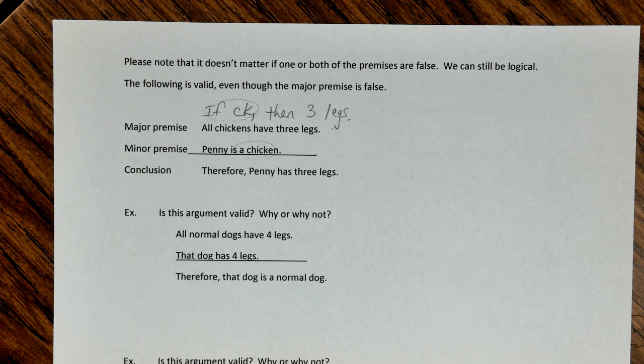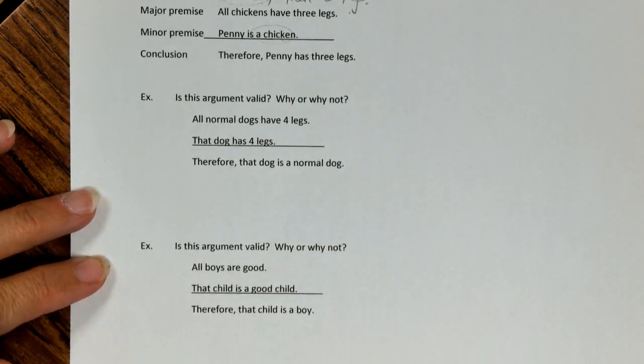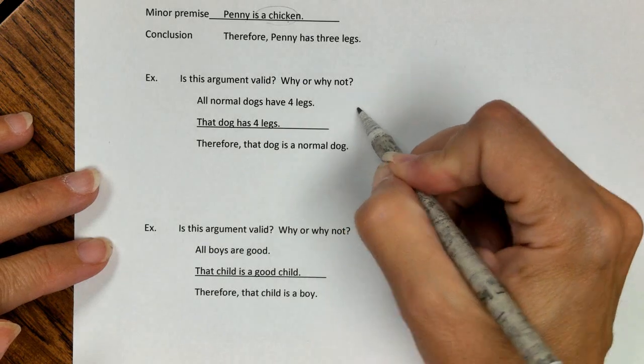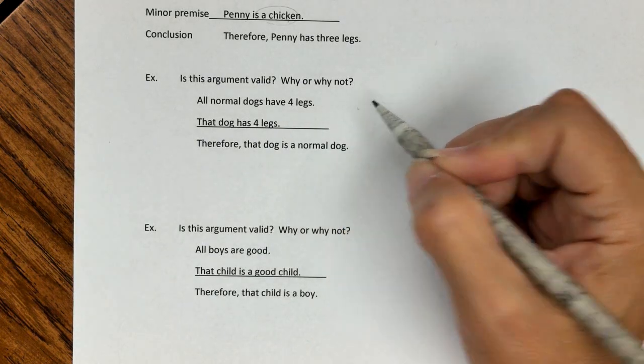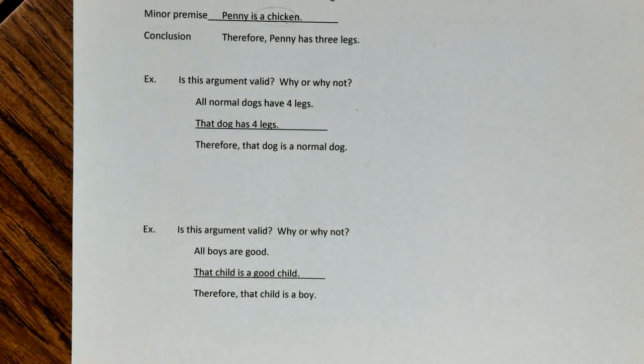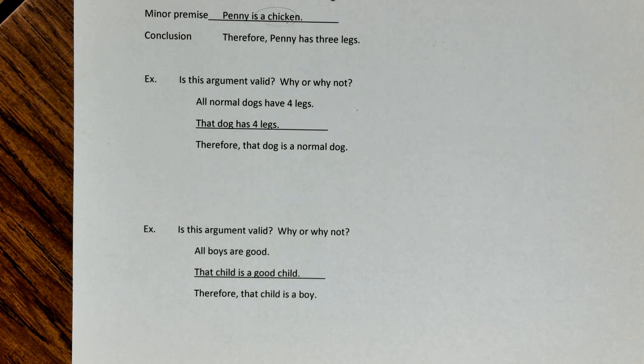Now we get to figure these out. Is this argument valid? Why or why not? All normal dogs have 4 legs. That dog has 4 legs. Therefore, that dog is normal. Valid or invalid?